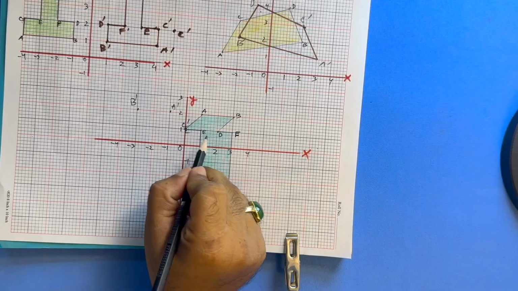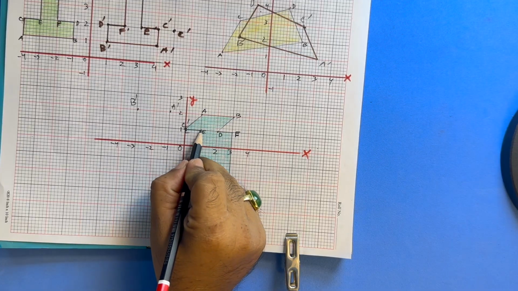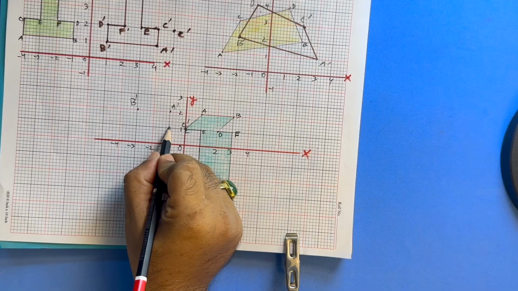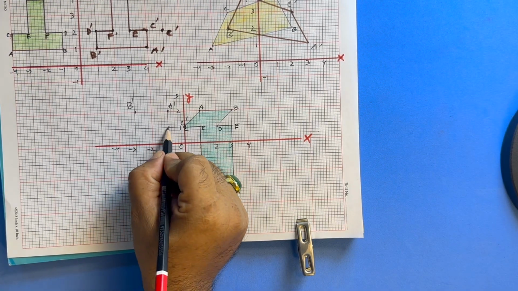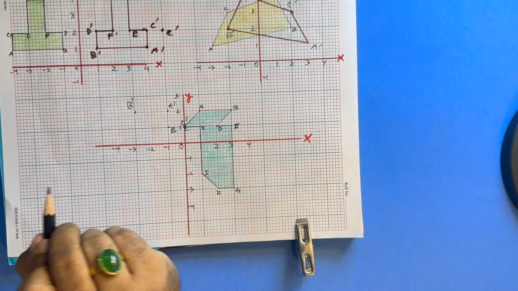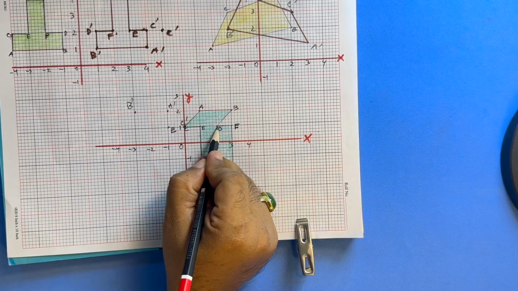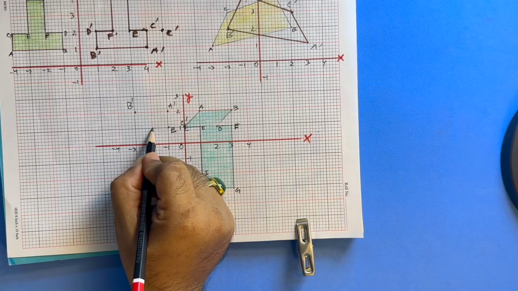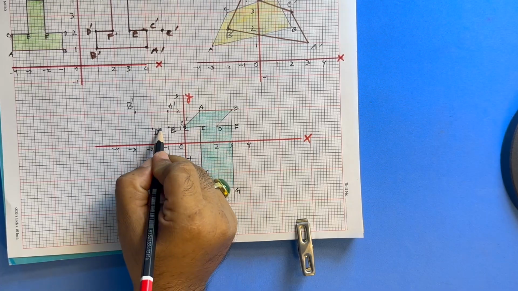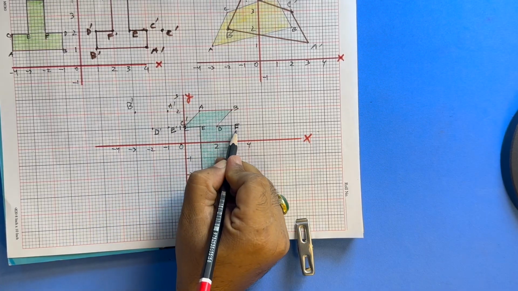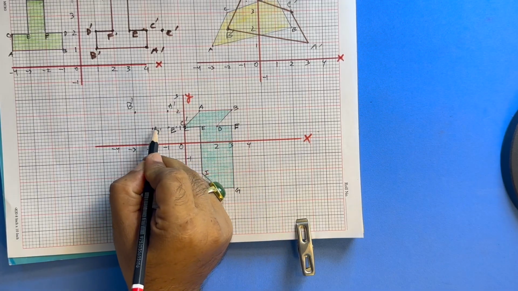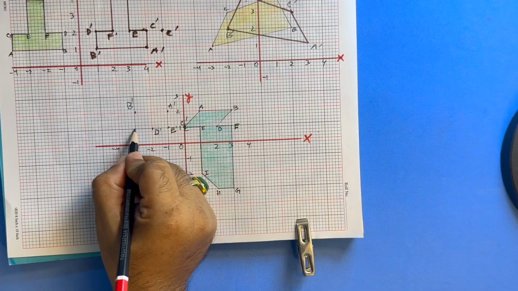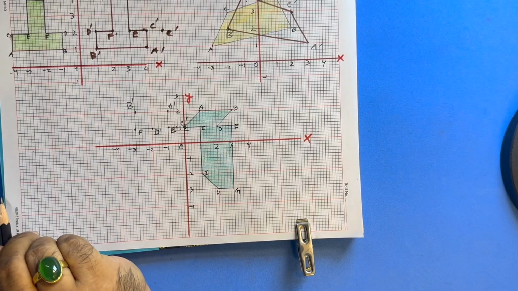And E is on it, so on the left. Here this one is E, and that one is D prime. That one is F. 1, 2, 3, 1, 2, 3, it is F.